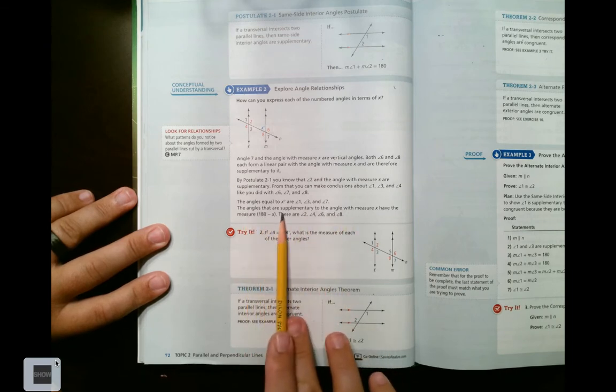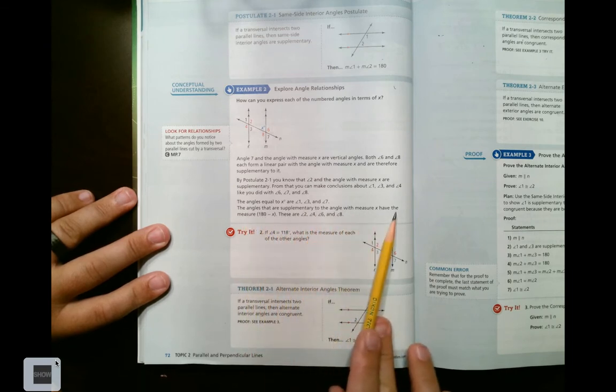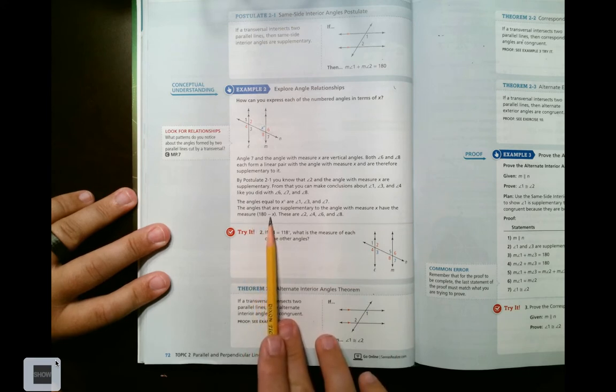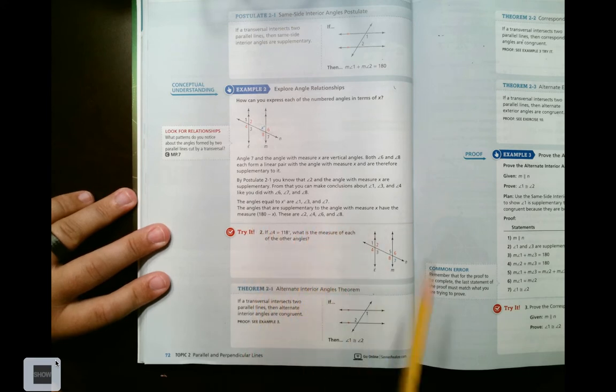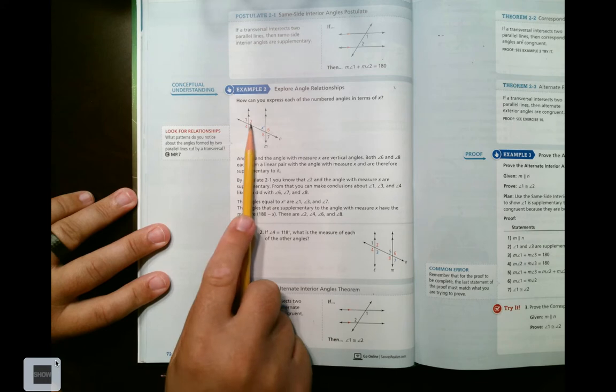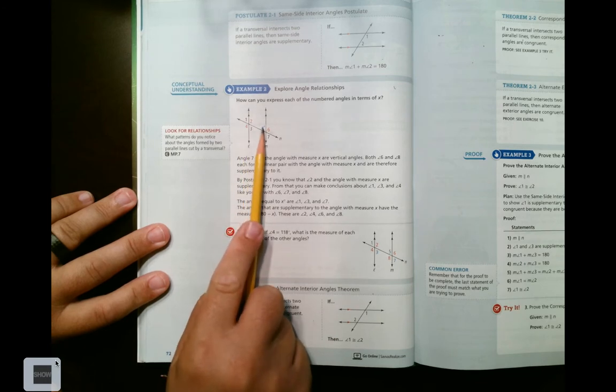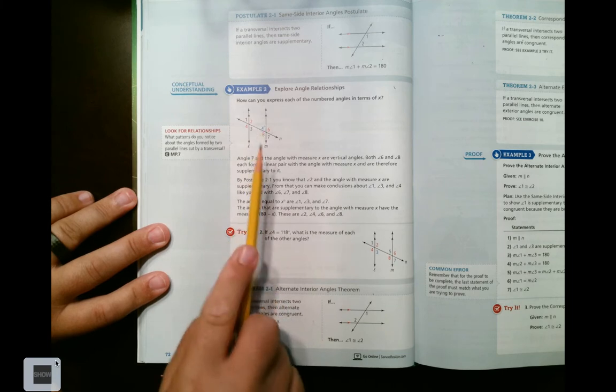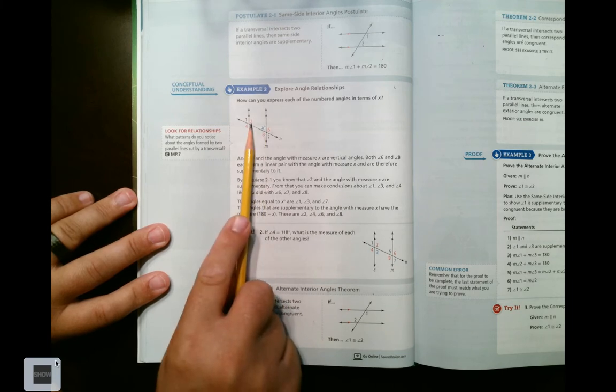The angles that are supplementary to the angle with measure x have the measure 180 minus x. These are 2, 4, 6, and 8. And we already talked about that. So angle 2 and angle x will add up to 180 degrees. So if I start off with 180 and I subtract x, it'll give me angle 2.